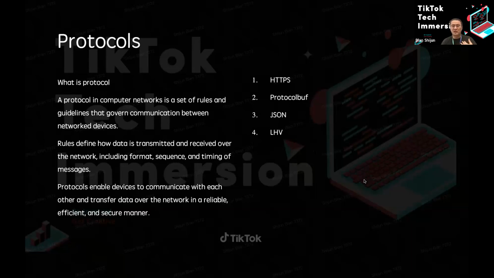I'm speaking English right now, and you can understand what I'm talking about because I use English grammar, English vocabulary, and the English alphabet. So this is a set of rules and guidelines that govern the communication between network devices. All network devices, just like all human beings, understand the same rules. It decides how data is transmitted and received over the network.